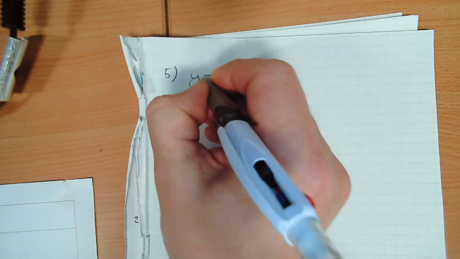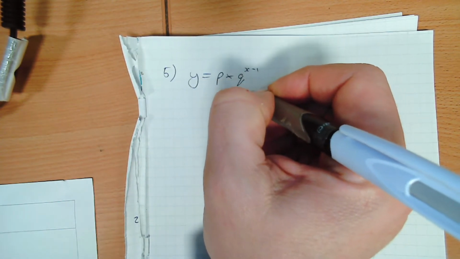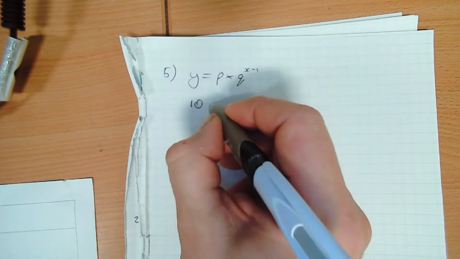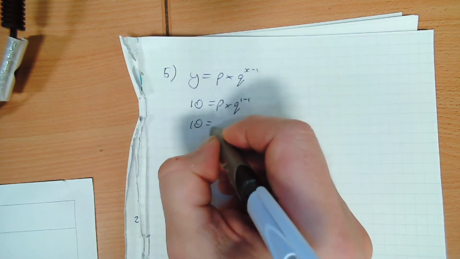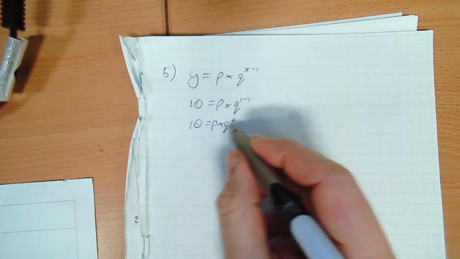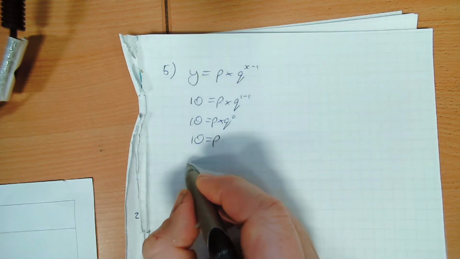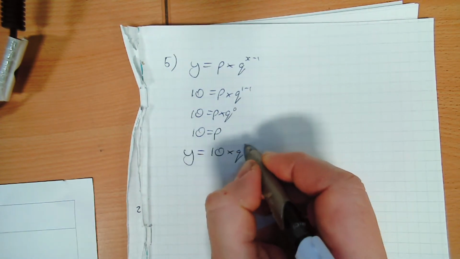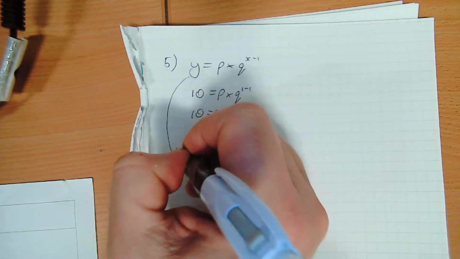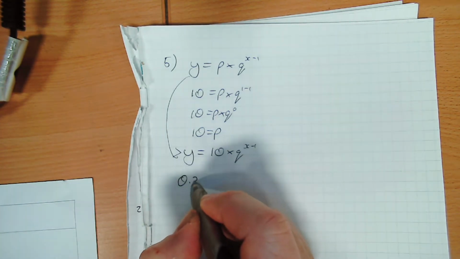Okay, question 5 then. y equals p times q to the x minus 1, and I'm told that when y equals 10, x is 1. So 10 equals p times q to the 0. Of course, q to the 0 is 1, so 10 equals p. Good. Now then, I can use that value of p. So y equals 10 times q to the x minus 1. So I've just written that out again, and put my other values in.